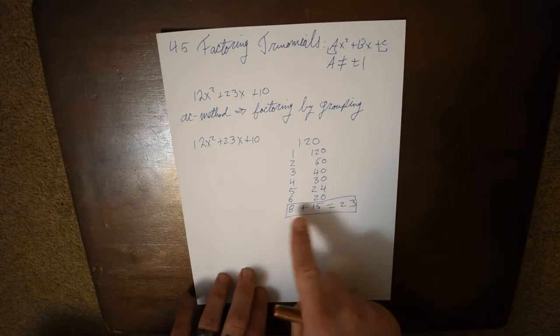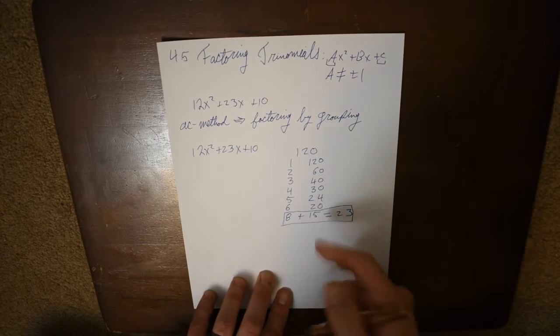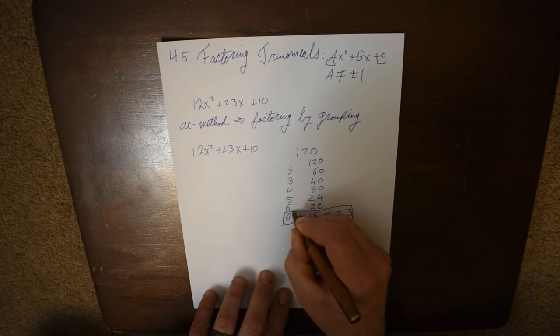So we have found the numbers that we're after, 8 and 15.